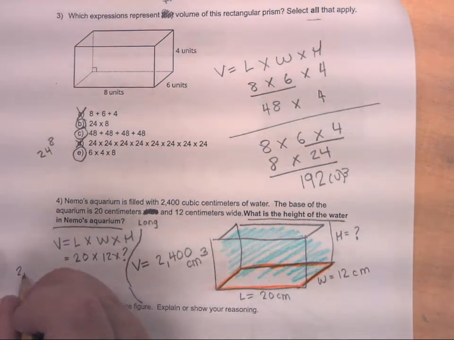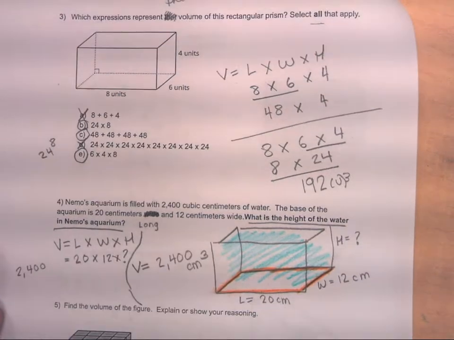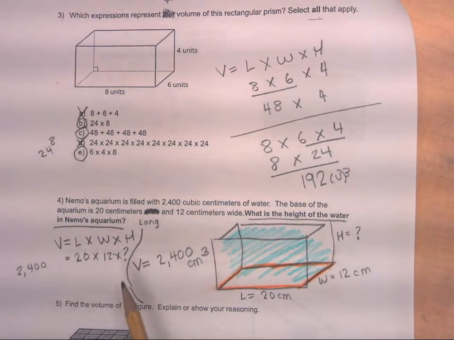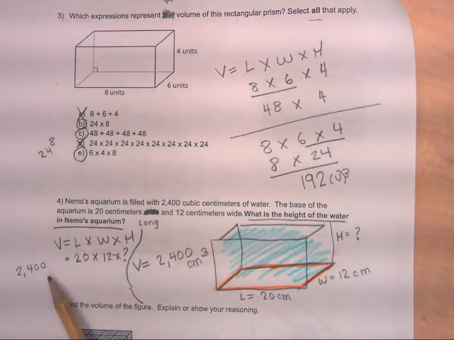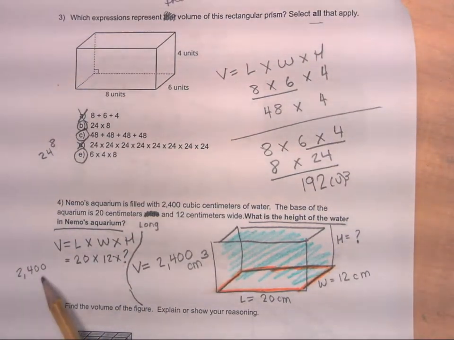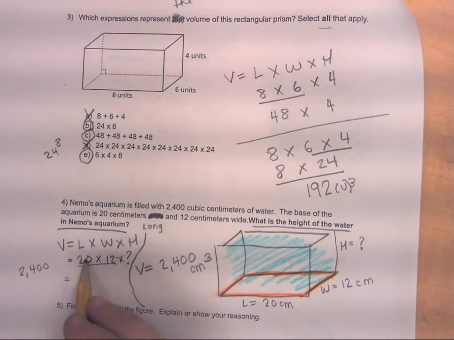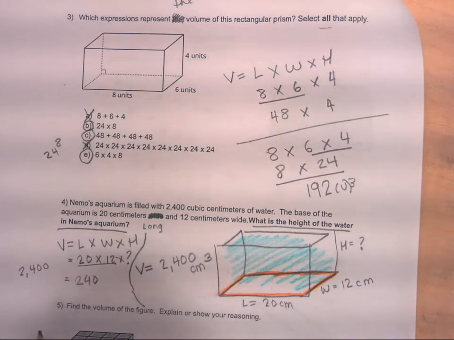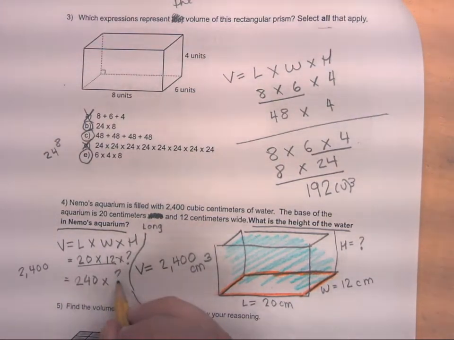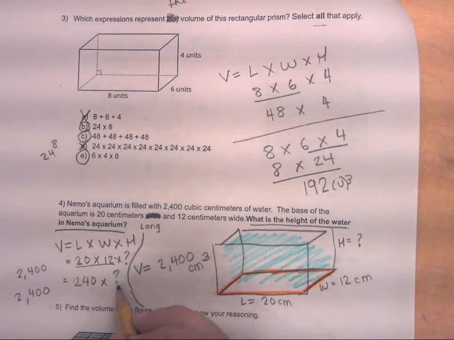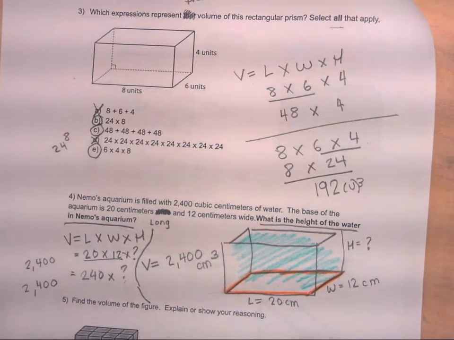However, we do know the volume is equal to 2,400. So 20 times 12 times something should give us the product 2,400. If I evaluate 20 multiplied by 12, my product is 240. And now it may become a bit more clear what the missing value for the height is.